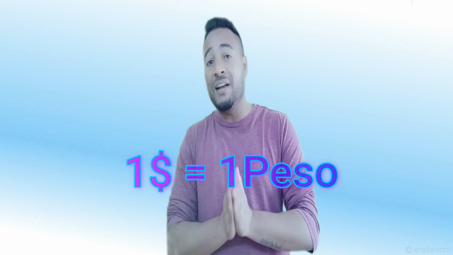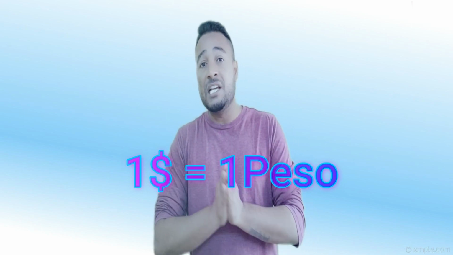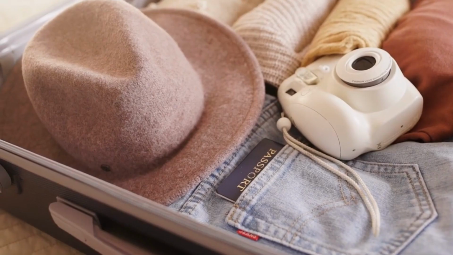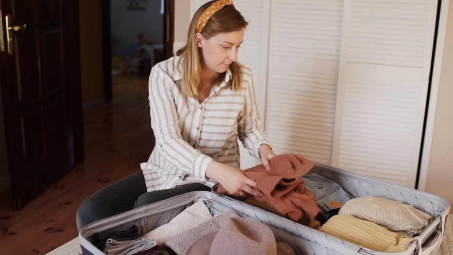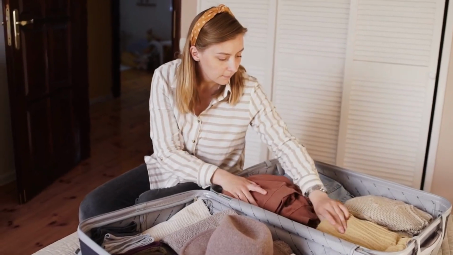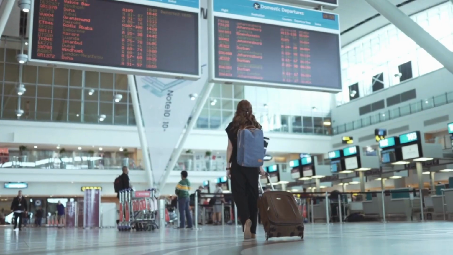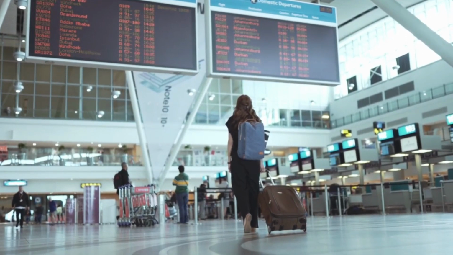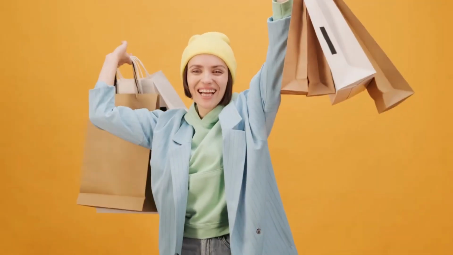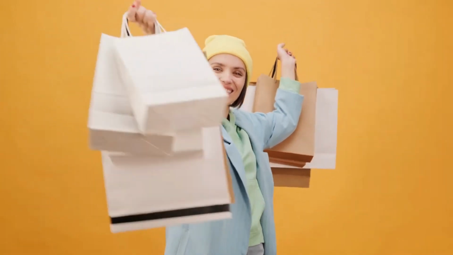Now think what will happen if $1 is equal to 1 peso. Your vacation will be really cheap. You can go anywhere in the world without having any trouble. And that also affects the visa policies of the countries. You can shop whatever you want, as much as you want. The materials will be really cheap.